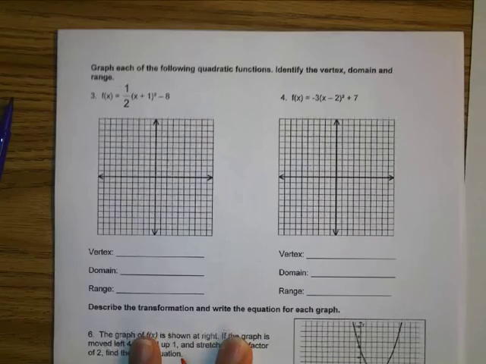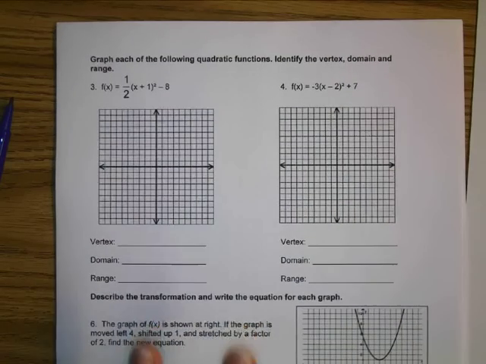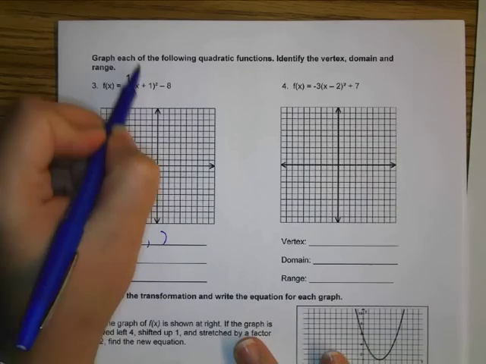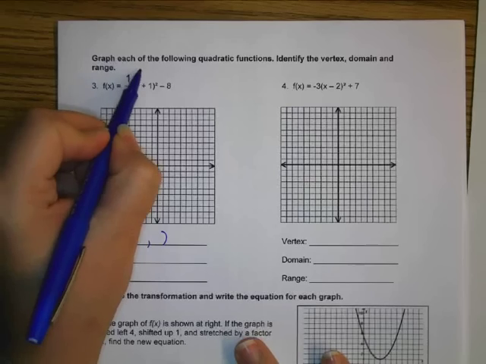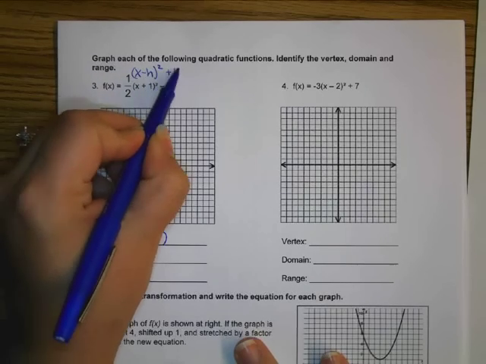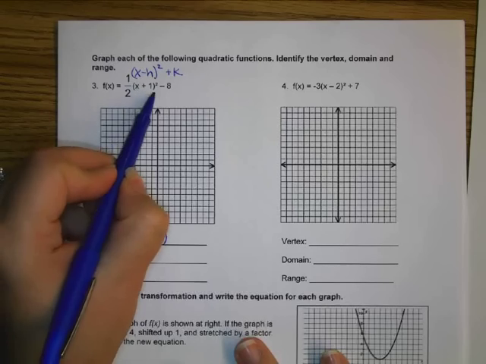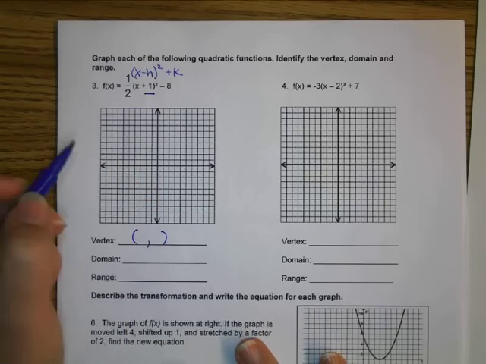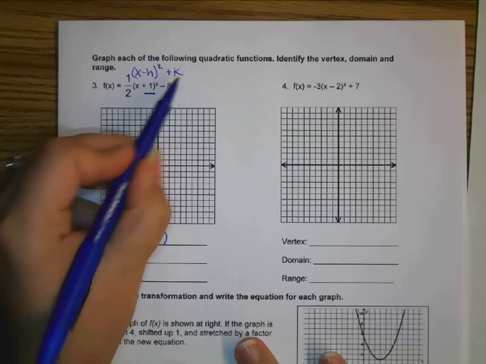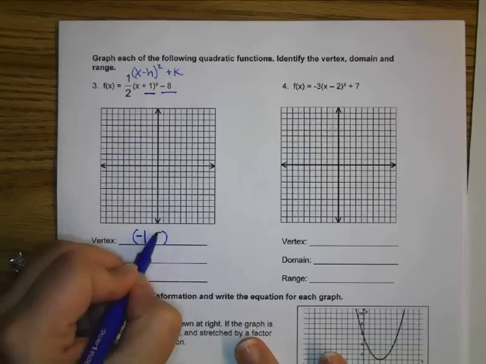Okay, so now let's try graphing. Graph each of the following quadratic functions, identify the vertex, domain, and range. So, first thing I need to look at is where's my vertex? Well, it's (h, k), so this is supposed to say x minus h squared plus k. So it's the opposite sign here. The opposite of plus 1 is minus 1, so that's h. And then k is the regular number, negative 8.